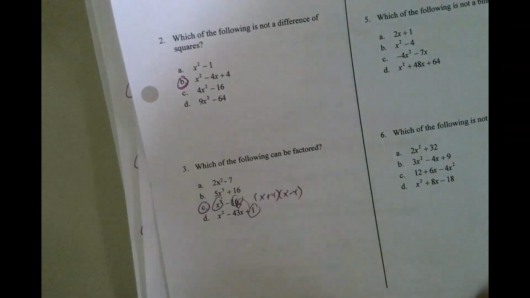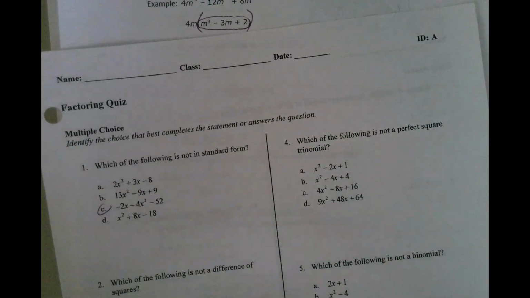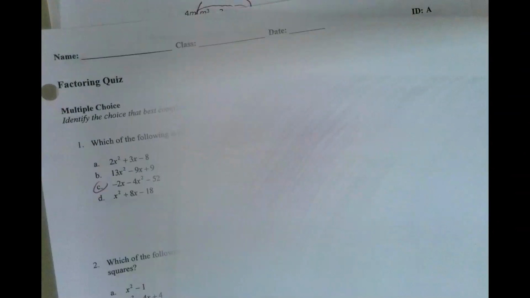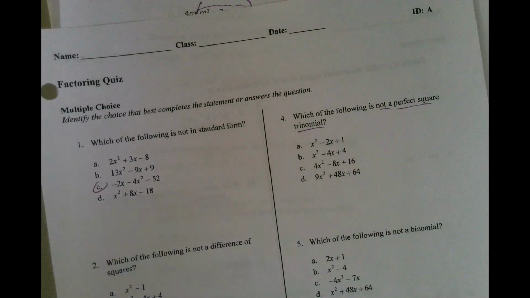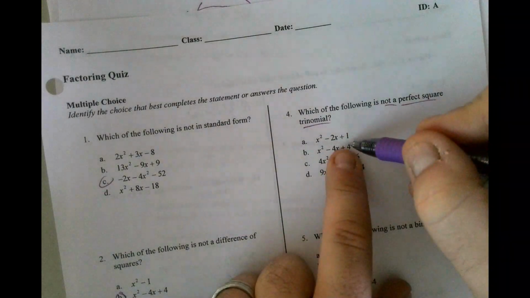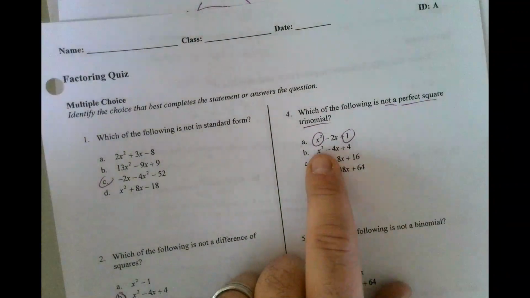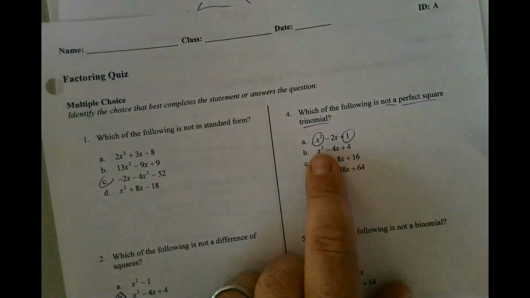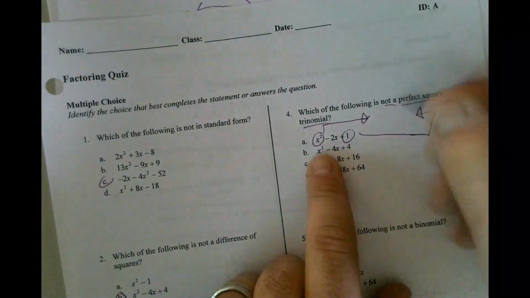So we're recognizing some of these terms, right? So number 4. Which of the following is not a perfect square trinomial? So let's check it with method 6. So we want to make sure we're recognizing those perfect square trinomials, right? So here we go. On the first one, general trinomial, no GCF. First and last terms are perfect squares. So if you square root the ends, let's go ahead and show that. So you're going to get x and 1.